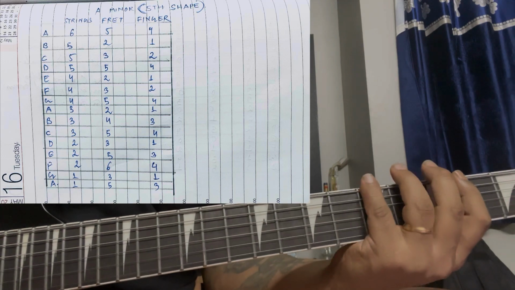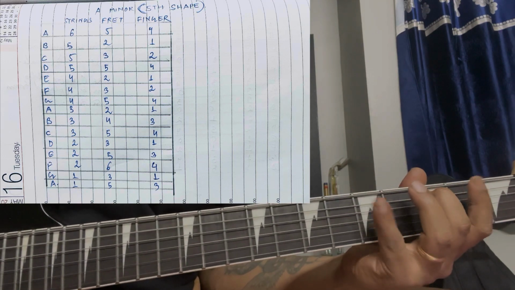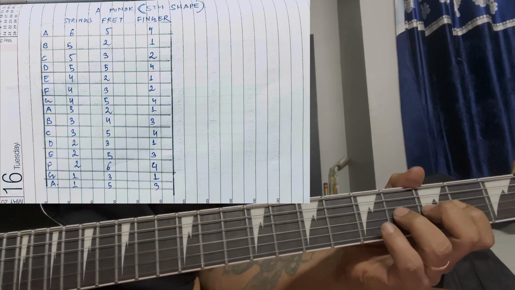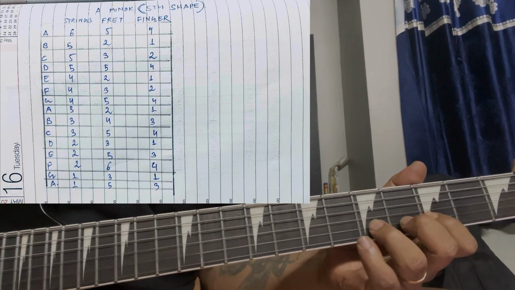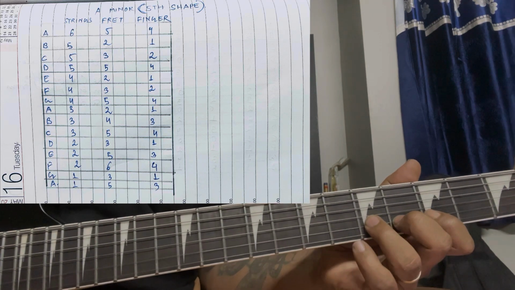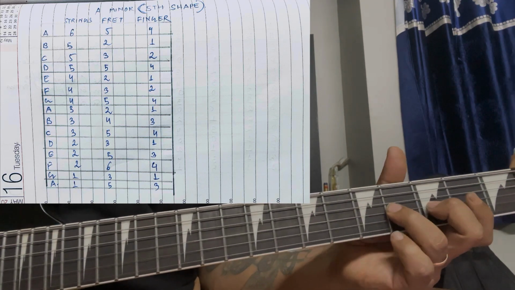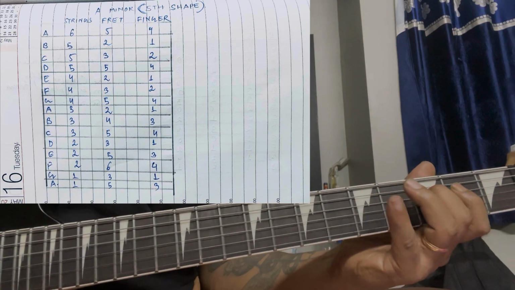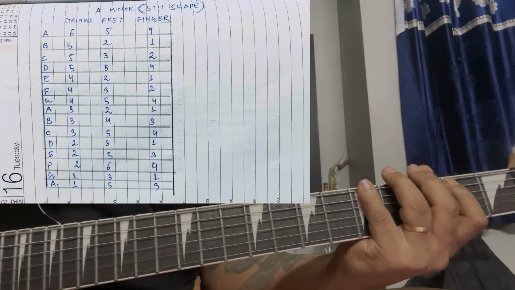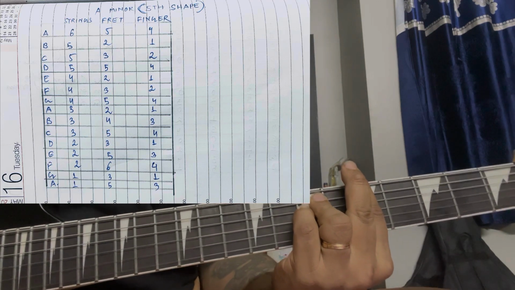So we have playing in alternate picking. This is the fifth shape.